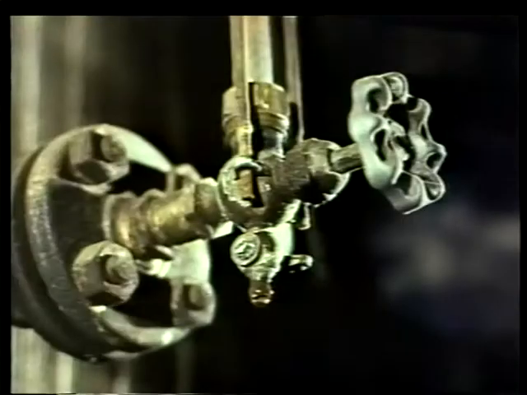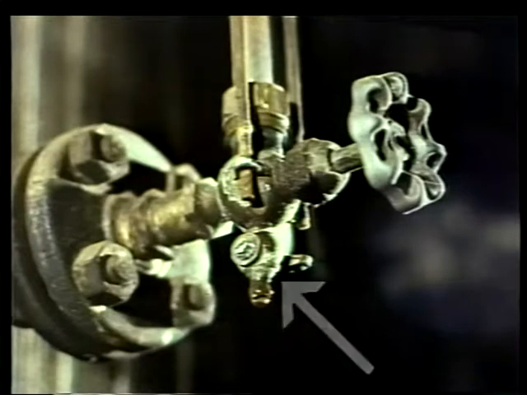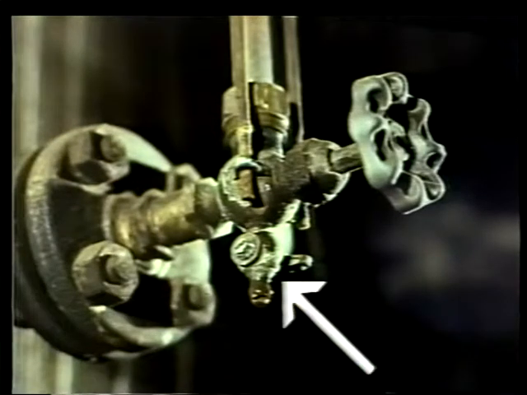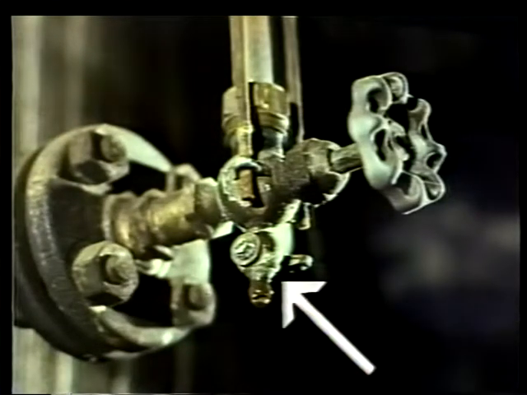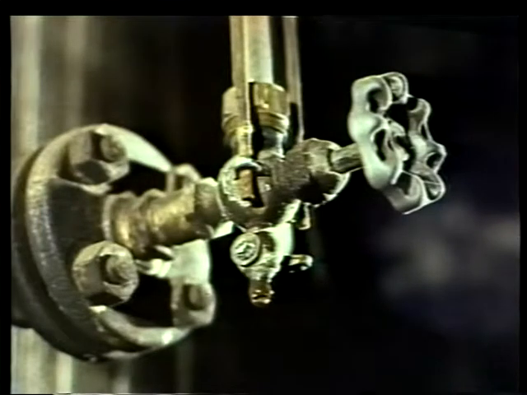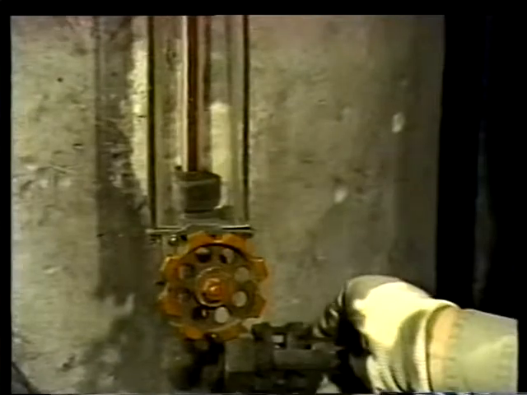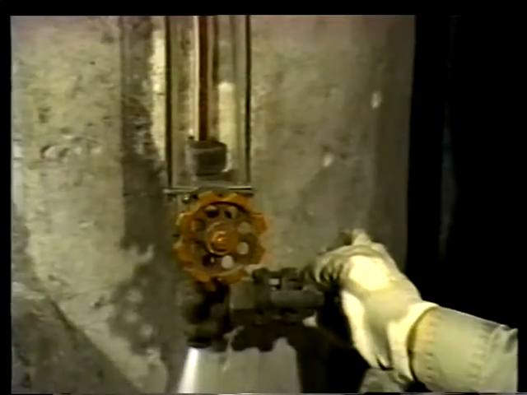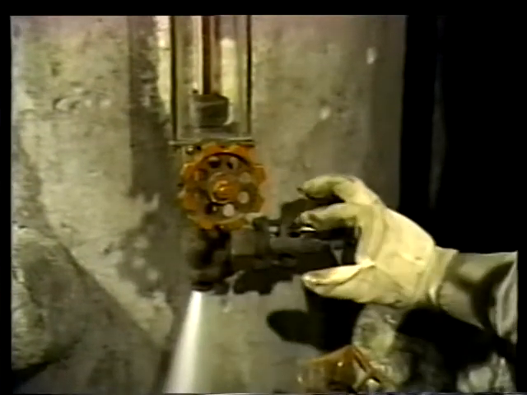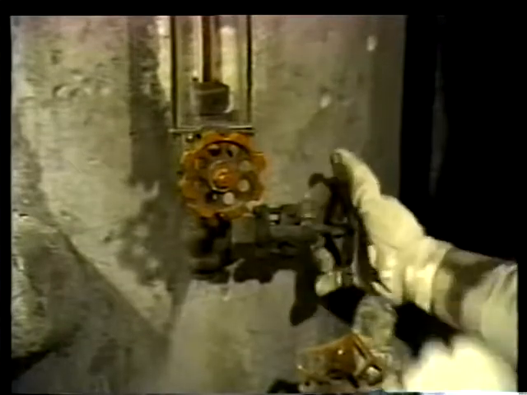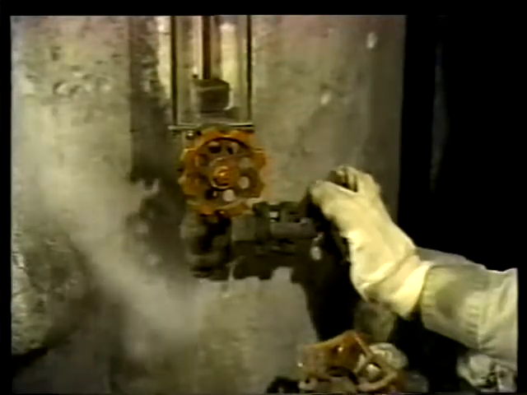Another feature usually found on tubular glass gauges is a petcock, or drain valve. A petcock will be located on the lower valve and is used to drain the gauge when maintenance is needed. During normal operation, a petcock or drain valve is used for blowdown. Blowdown is the process that uses gauge pressure to blow silt out of the gauge.